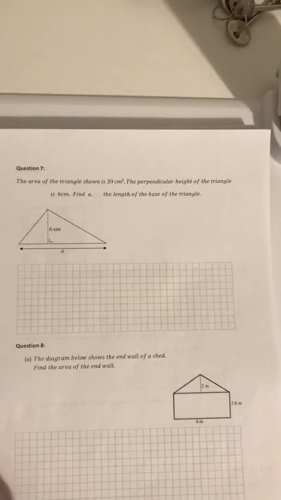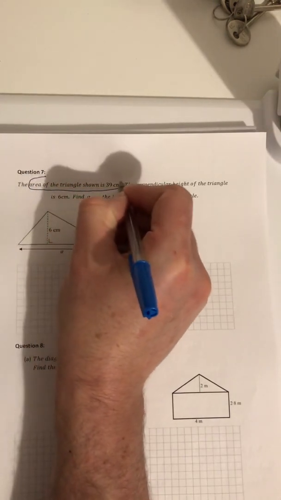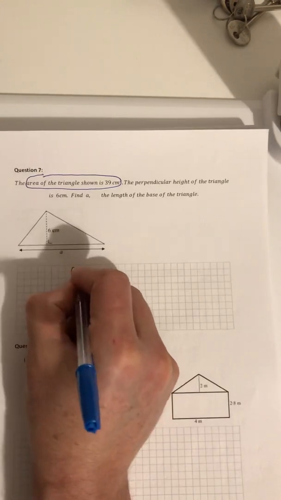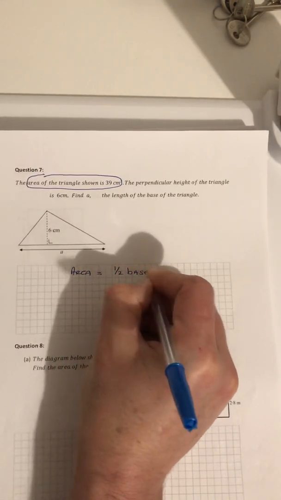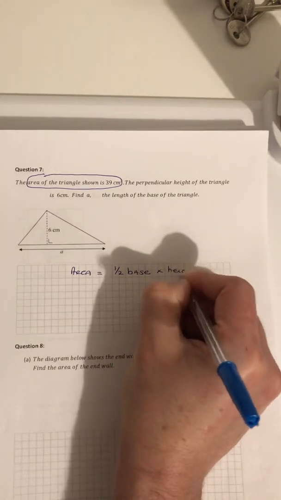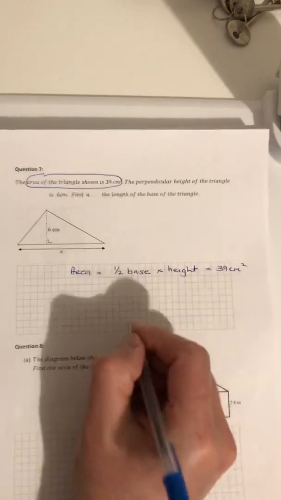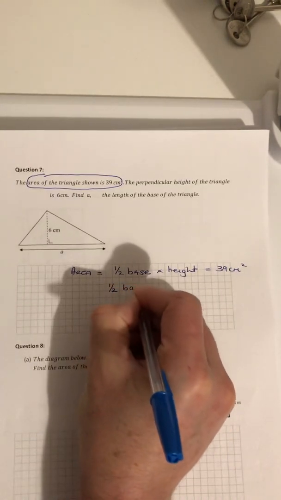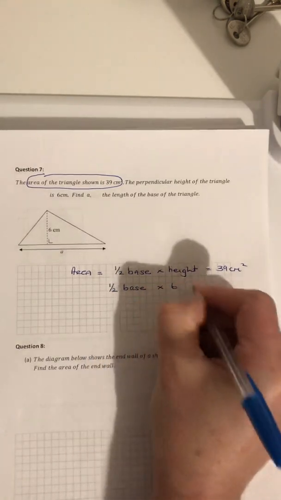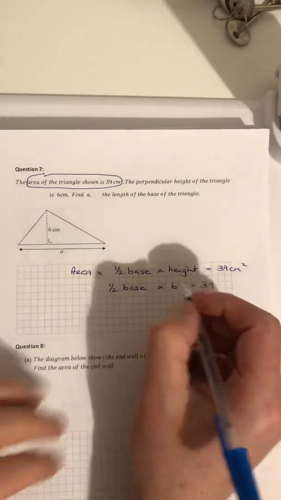Question 7. The area of the triangle is 39 centimeters squared, and we know the height is 6. So the area is equal to half the base times the height. So a half of the base, multiplied by 6, is equal to 39.